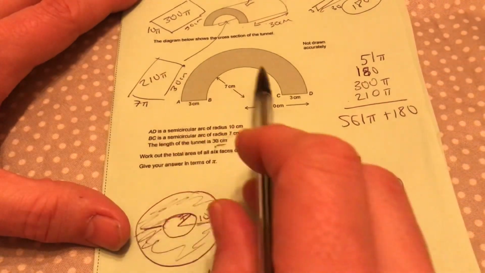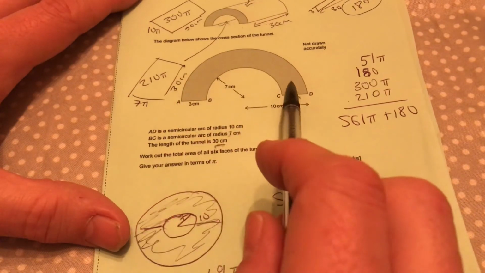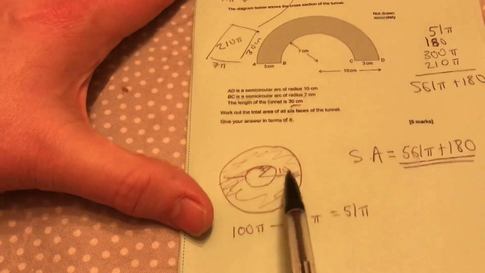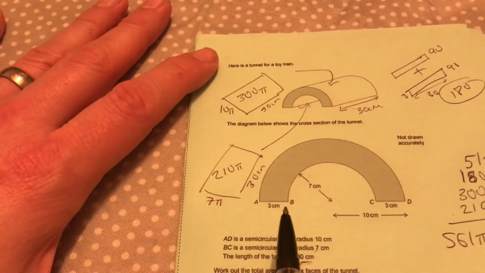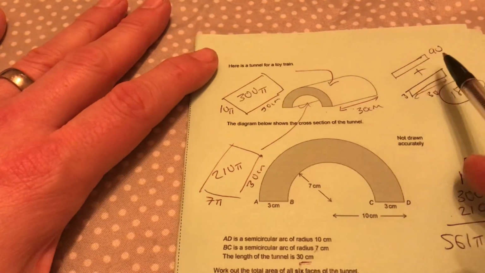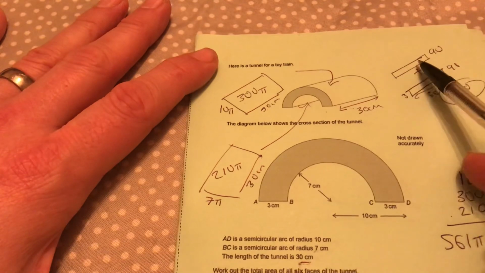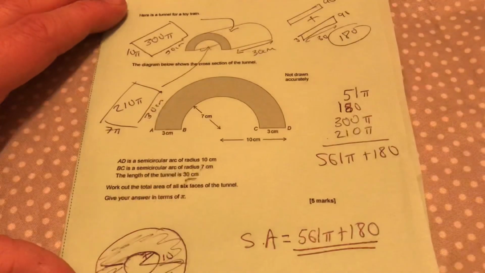Well, let's just recap. You've got the front, the same as the back, which gives you a donut. Not very mathematical term, but tasty. Now, you've got the two bits here, which the tunnel sits on, and you've got the two sheets. I hope that makes sense.